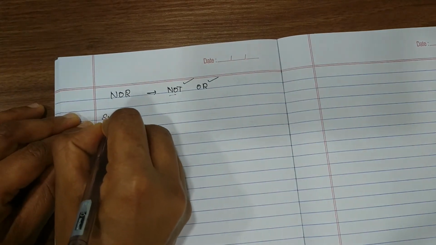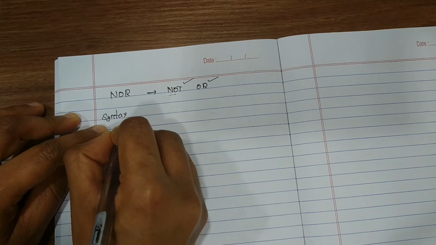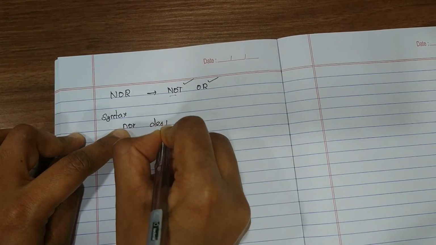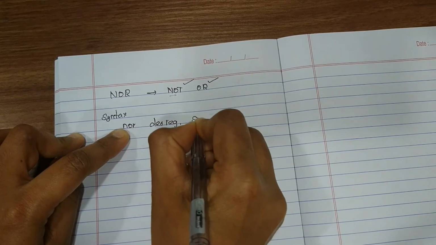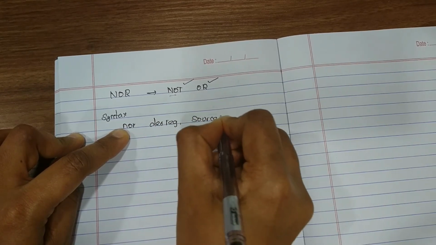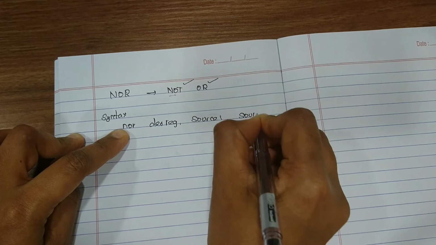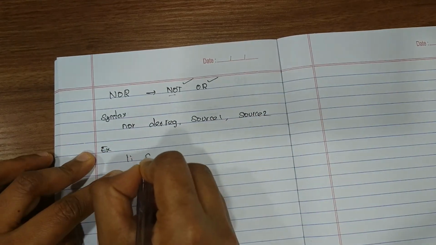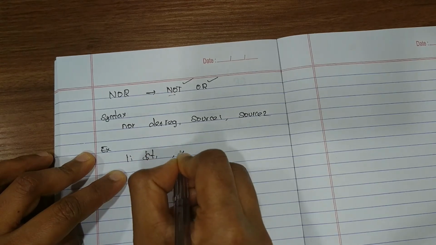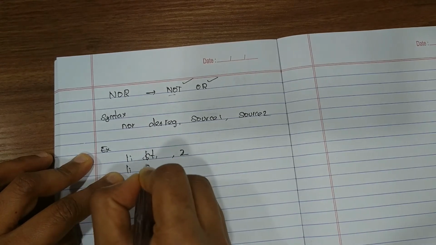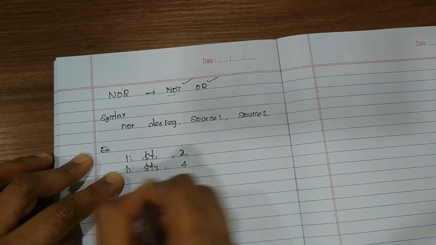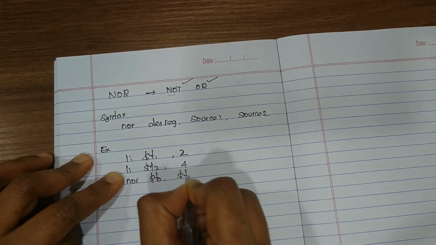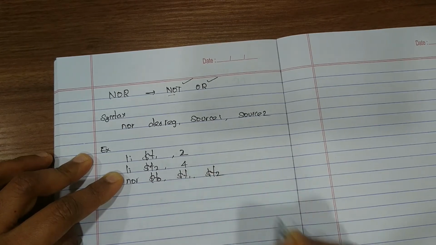The syntax is quite similar to the other bitwise operations: NOR, destination register, source 1 register, and then source 2 register. Same exercise, we will be looking into that. Let's say register T1 is loaded with 2, register T2 is loaded with 4. Now I'm going to do the NOR. Let's keep register T0 as the destination.